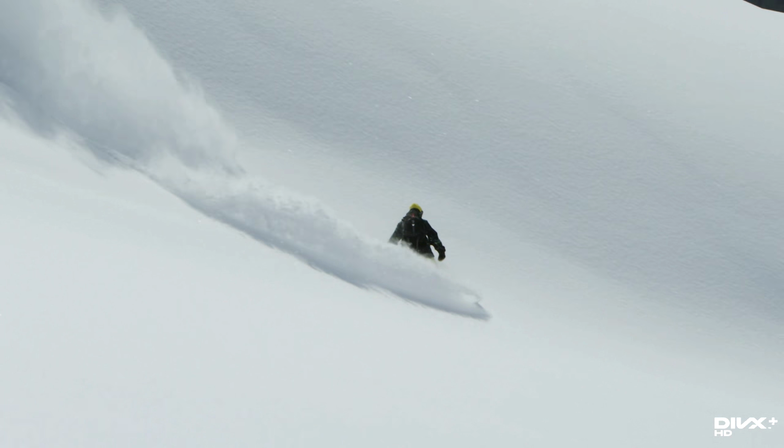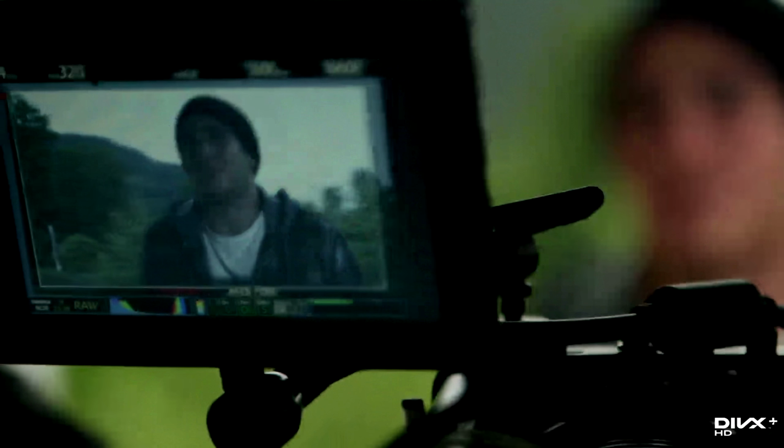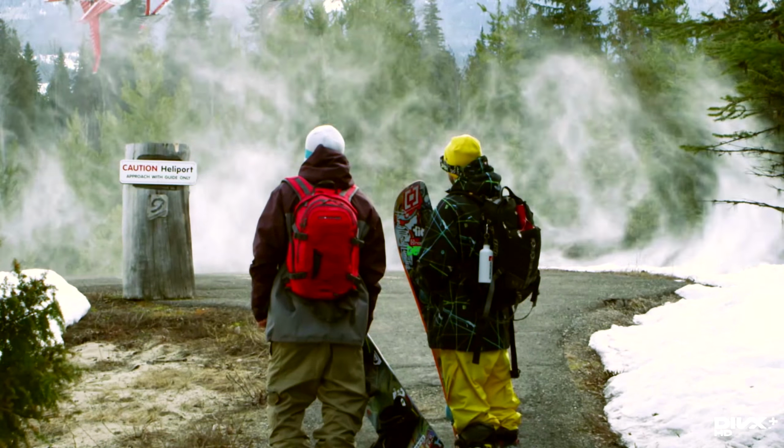Kind of like a dream trip. Like it's not something everyone can afford to do, and it's because of snowboarding, because of what we do, that we could afford to do that.